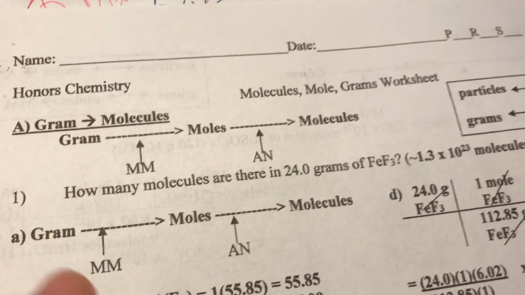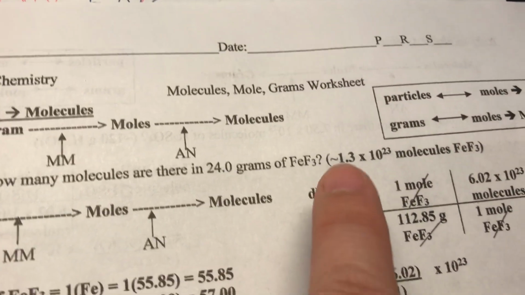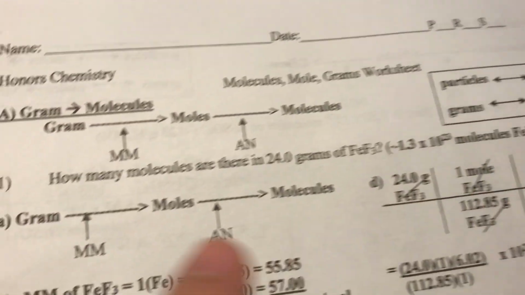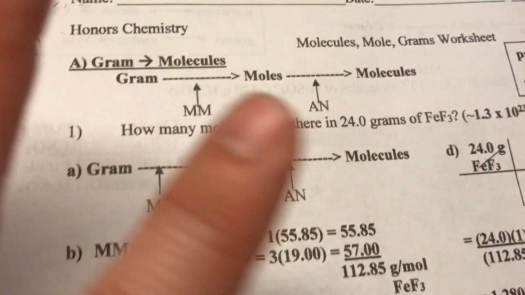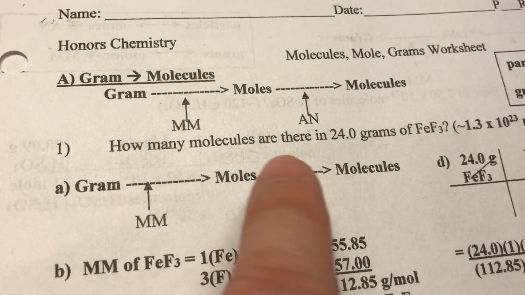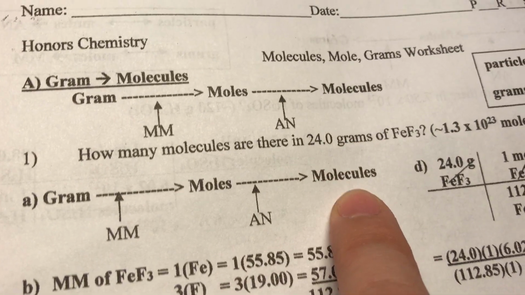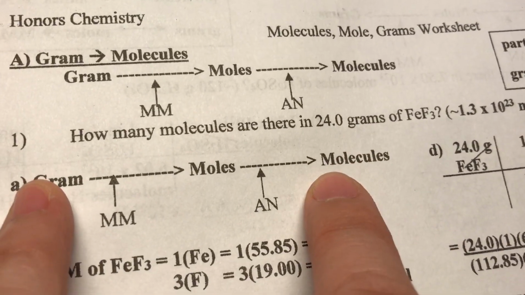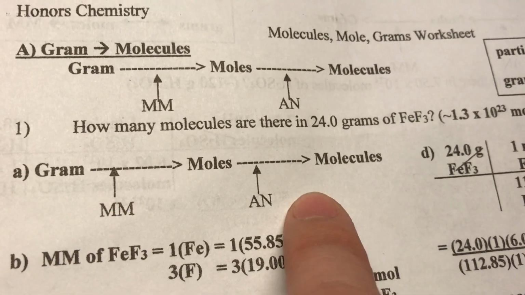So here, question 1 is, how many molecules are there in 24 grams of FeF3? And I give you a reference answer. There are 4 steps in this problem. Step A is the strategy. You write down what you start with. I start with gram, and I end up with molecules. There's no direct relationship, so I have to use moles in the middle, using molecular mass and the Avogadro number.